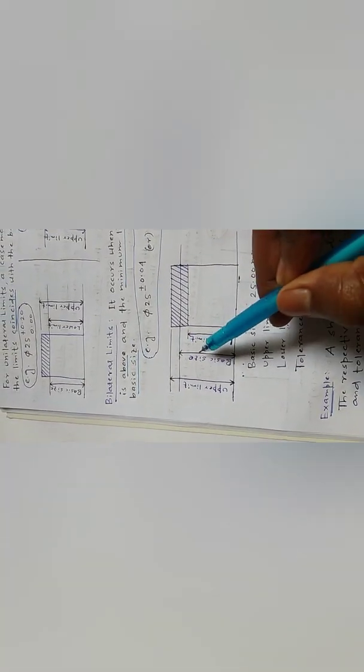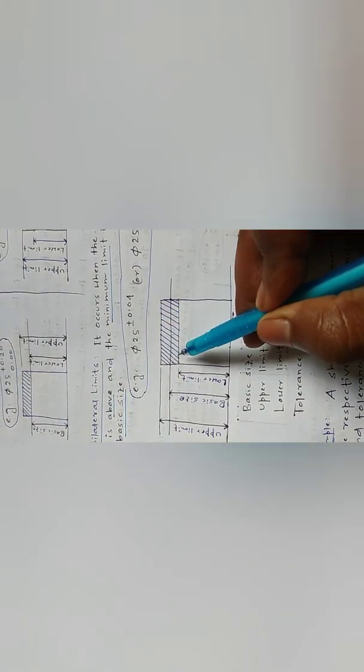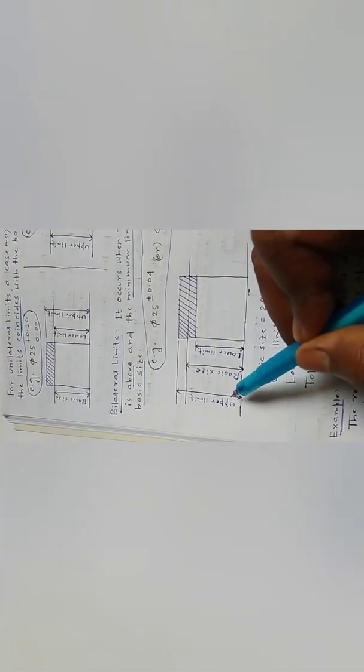So this one is the basic size, that is 25 mm, and this one is the upper limit, that is 25.04, which is above the basic size, and the lower limit, that is 24.96 mm, is below the basic size, which equals 25 mm. So this distance is 24.96 mm and this distance is 25.04 mm.